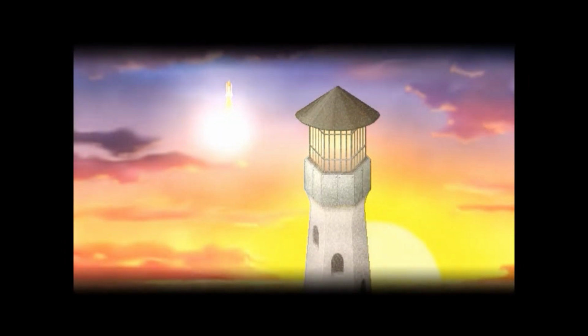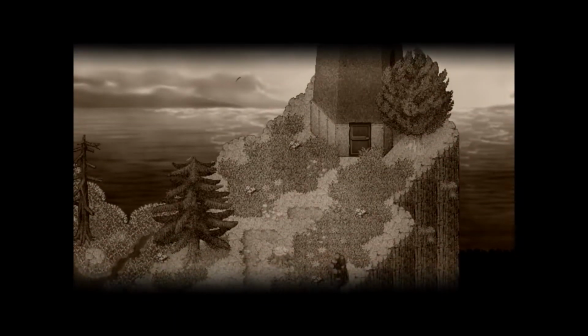To the Moon shows that games can do more than tell stories. They can let us feel the way memory works. Through its dual narrative, the game turns the player into an active reconstructor. Memories aren't facts, they're shifting puzzle pieces. And To the Moon gives us the rare chance to assemble them ourselves.